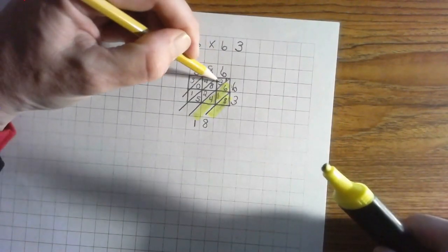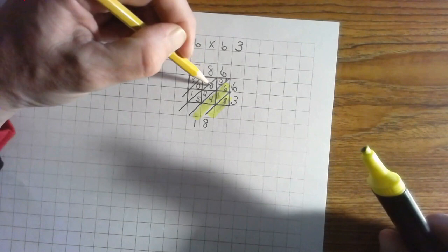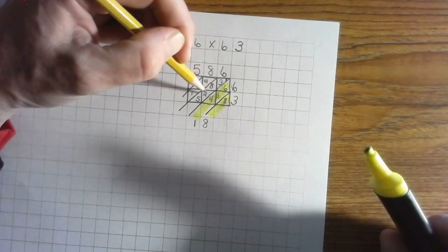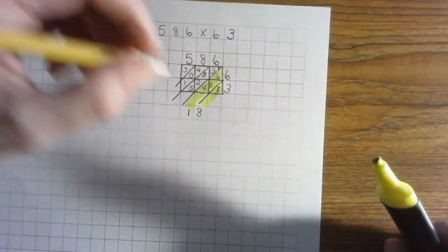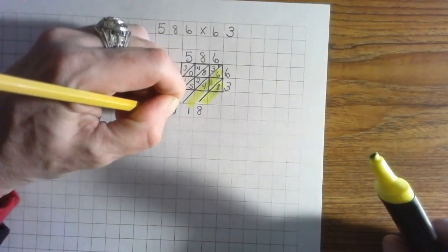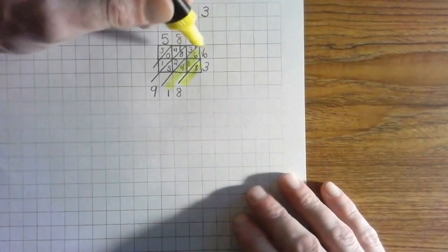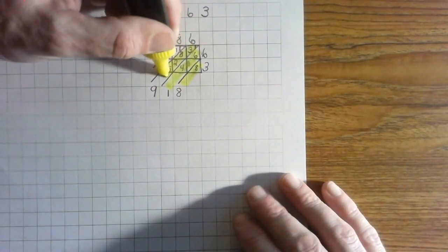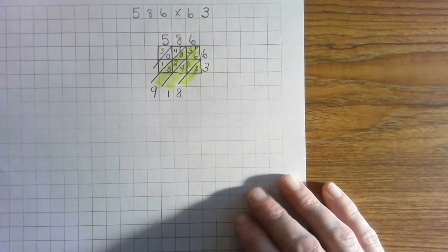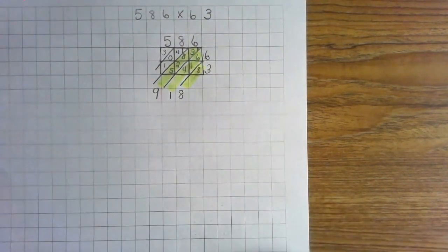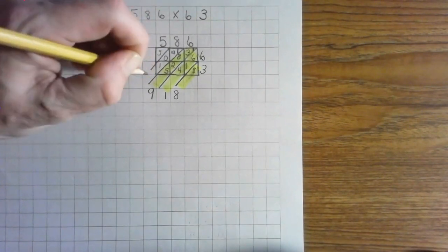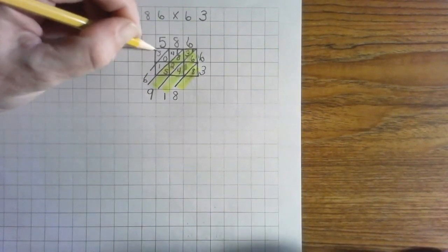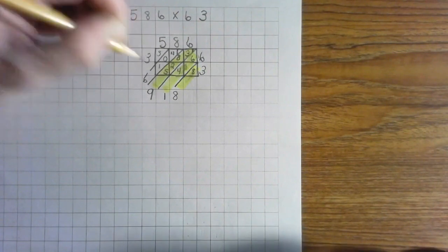1 plus 3 is 4, plus 8 is 12, plus 2 is 14, plus 5 is 19. The 9 comes down, the 1 goes up. And as you can see, I'm just adding straight down these little columns that I have made. 1 plus 4 is 5, plus 0 is 5, plus 1 is 6. 3 has nothing to add to it, it just comes down.